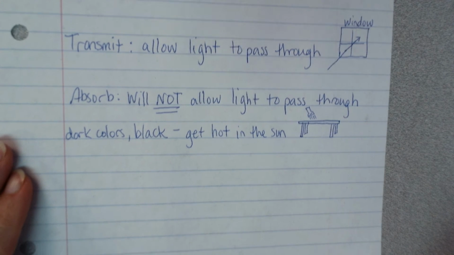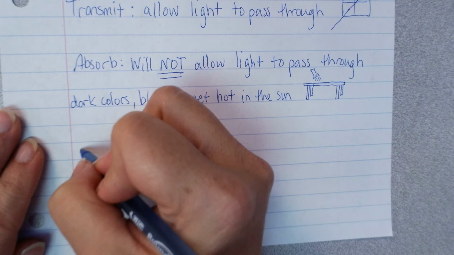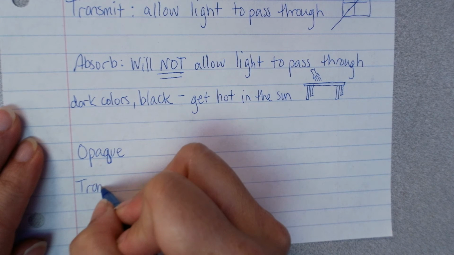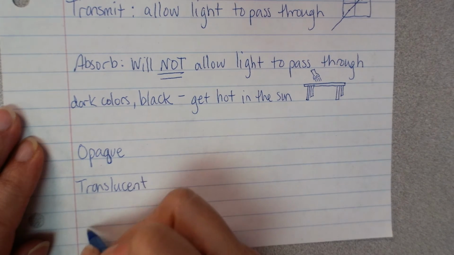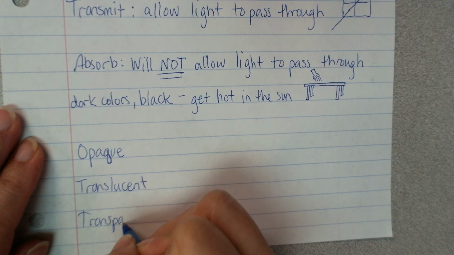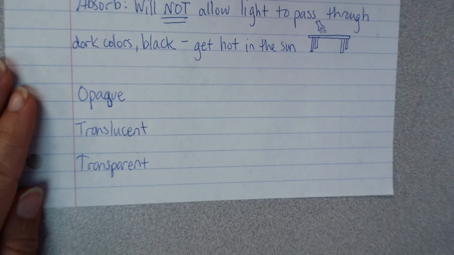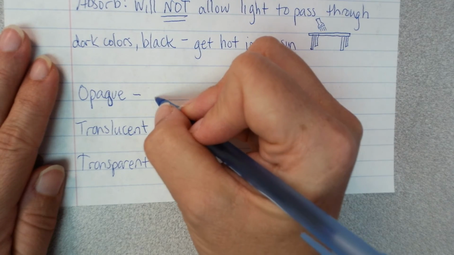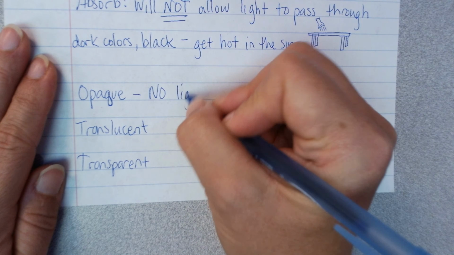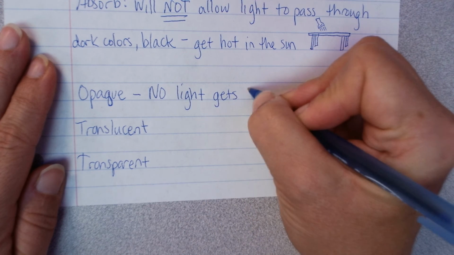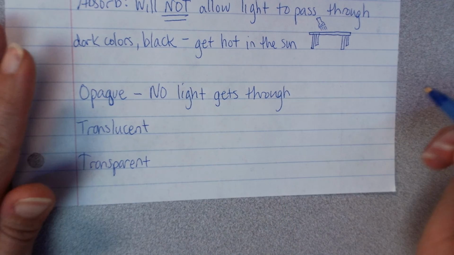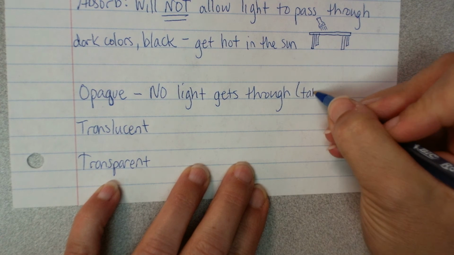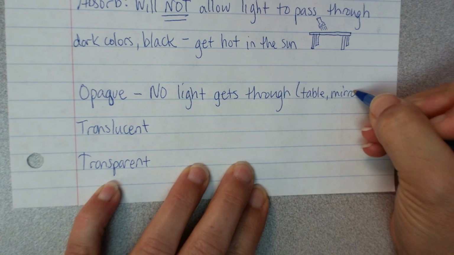Now, three other terms that I want to talk to you about. We've got opaque, that's a Q. We've got translucent and transparent. These are terms that are describing how well light can pass through objects. The table would be considered opaque. No light gets through. Anything that is blocking light from passing through would be considered opaque. So you could say table here. You could also say a mirror because no light is passing through a mirror.